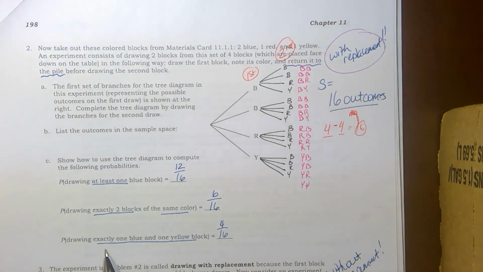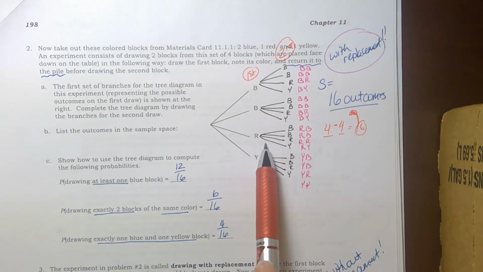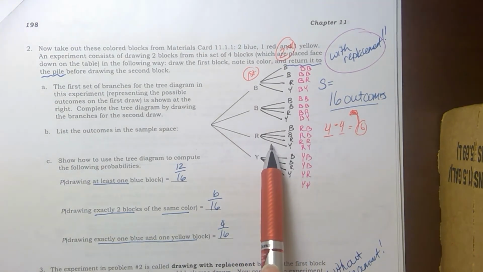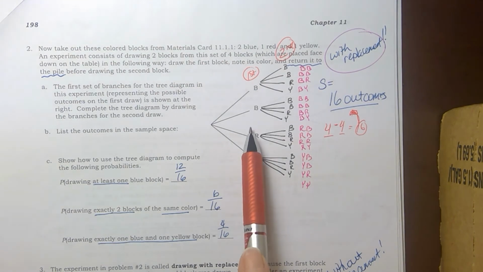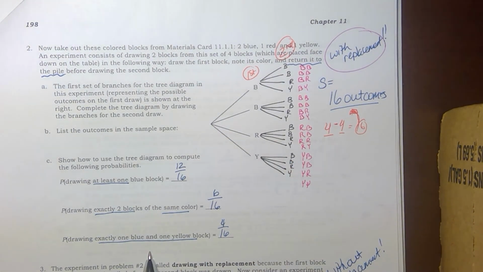And then finally, exactly 1 blue and 1 yellow. So I could have gotten blue on the first draw and yellow on the second, or yellow on the first draw and blue on the second. I automatically know for this one, I don't even need to look here, because if I drew red on this first draw, it can't fit this situation.